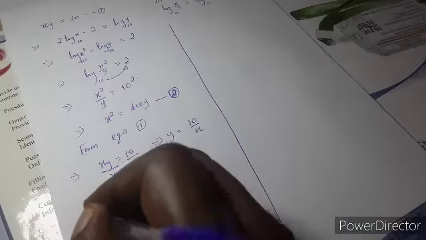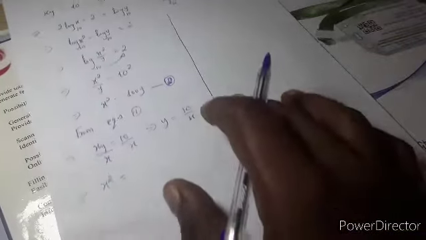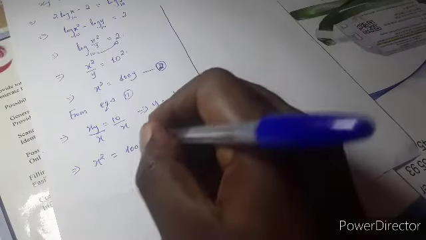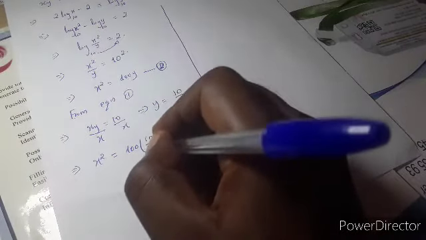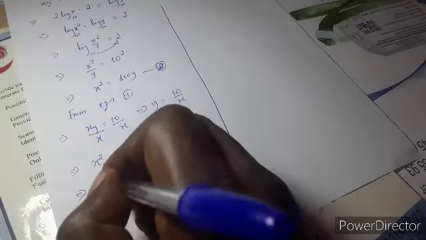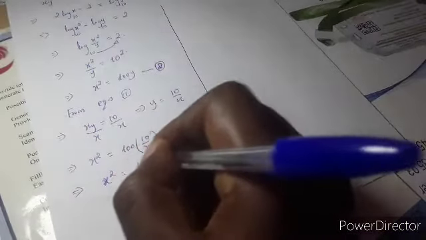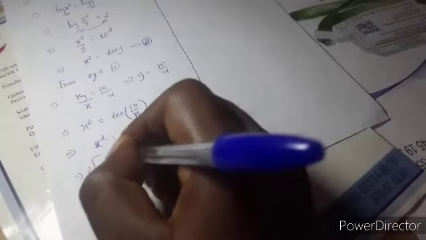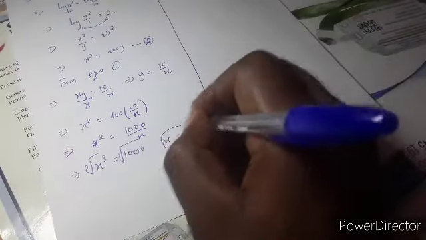So we'll have x squared equals 100 times y, which is 10 on x. After doing that, this implies x squared equals 1000 on x, since 100 times 10 is 1000. So I'll cross multiply, and from here I'll have x cubed equals 1000. I can take the cube root on both sides to have my x. So x will be equal to the cube root of 1000, which is 10. So that's the value for x.